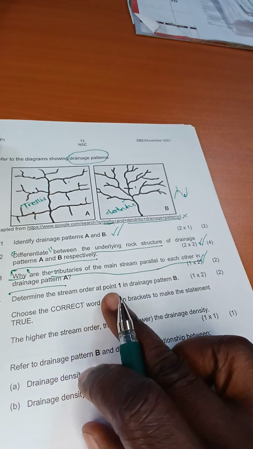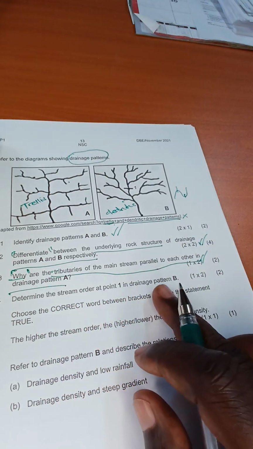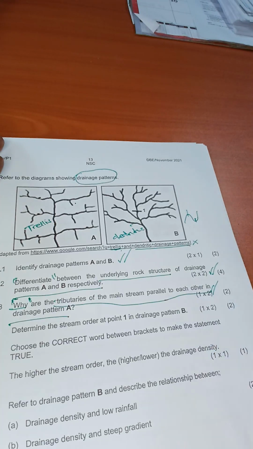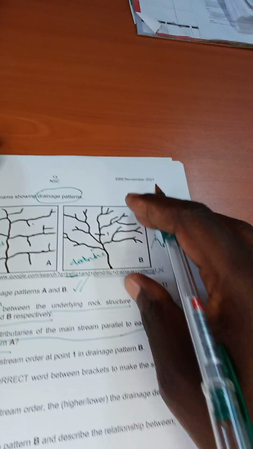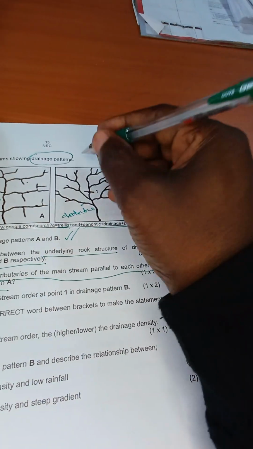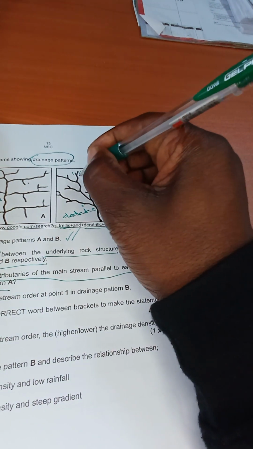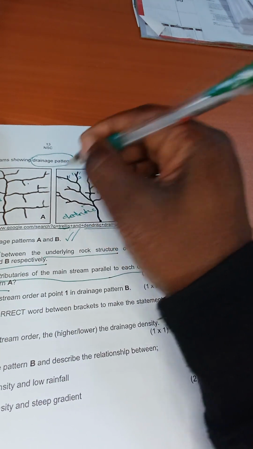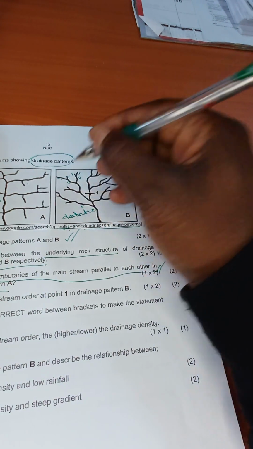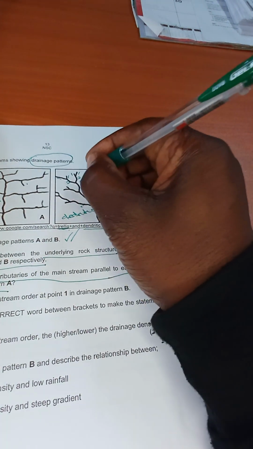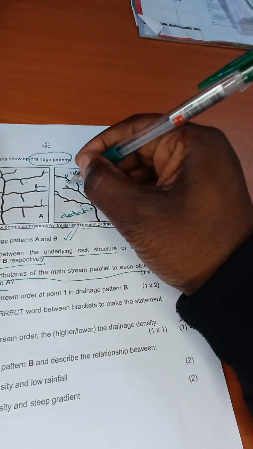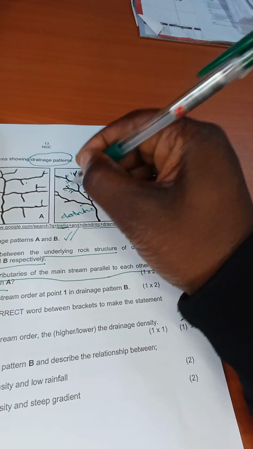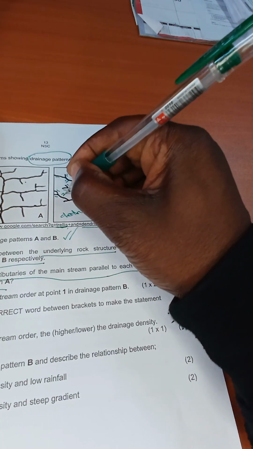Determine the stream order at 1 in the drainage pattern B. What is the stream order? This is how you do it. We are going to say 1 and 1 gives us 2. Then 2 and 2 gives stream order 3. Then 1 and 1 gives us 2. 1 and 1 gives us 2.